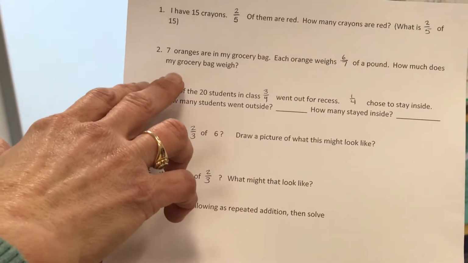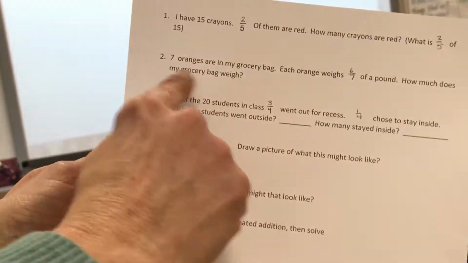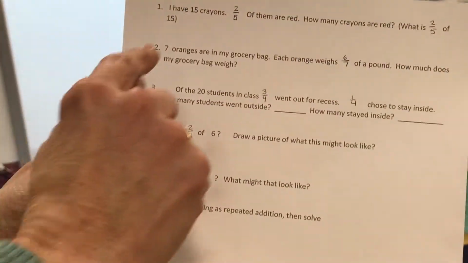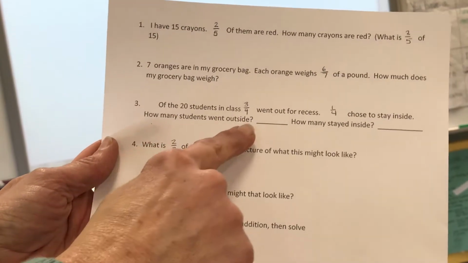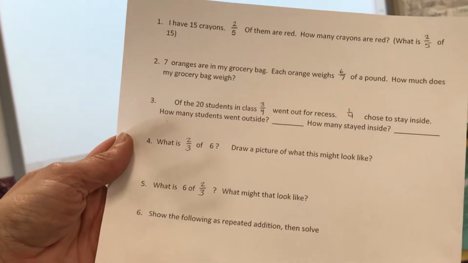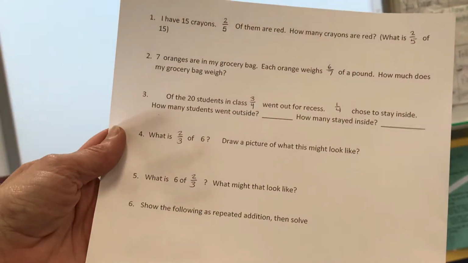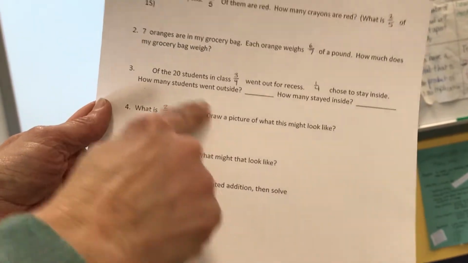And then this next one: 7 oranges are in my grocery bag. Each orange weighs 6/7 of a pound. Most of them saw that this is repeated addition, so they just wrote 6/7 down 7 times. Then: 20 students in our class, 3/4 went out for recess, 1/4 chose to stay inside. How many are outside, how many are inside? This one was a little bit harder for them, they needed help. But this was where I really wanted to focus.